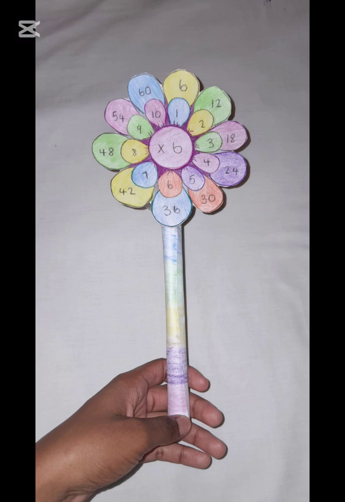For instance, if we want to find the product of 6 times 4, we can use the chart to see if it's 24. The product of 6 times 5 is 30, 6 times 7 is 42, 6 times 8 is 48, and 6 times 10 is 60. We can also use this tool to identify relationships between different multiplication facts and develop strategies for memorizing them.